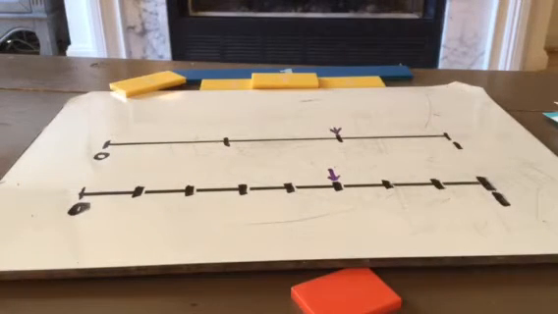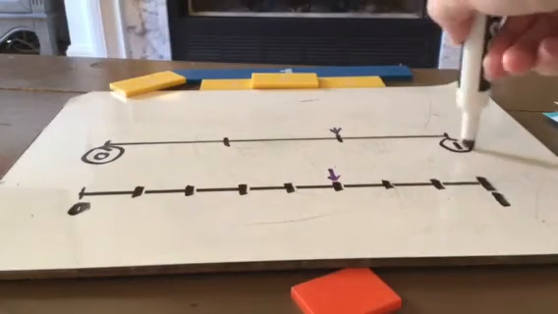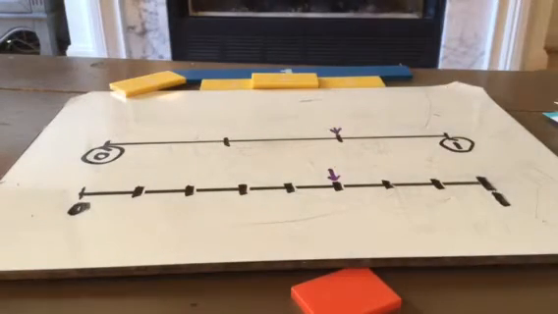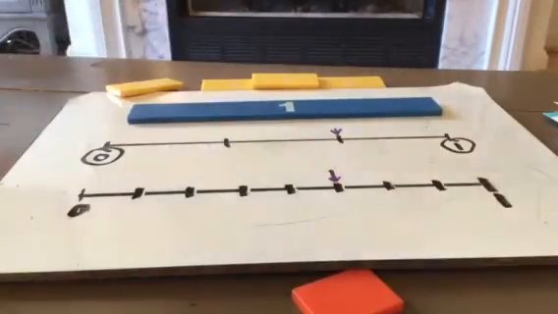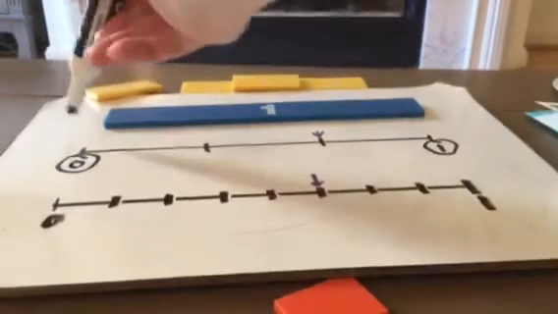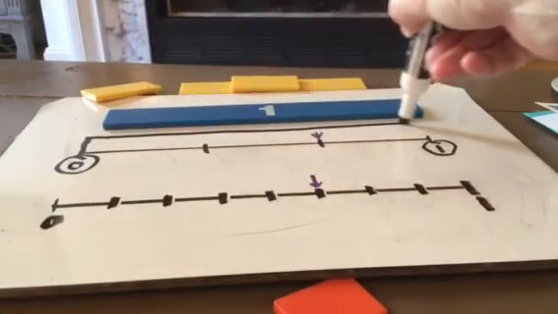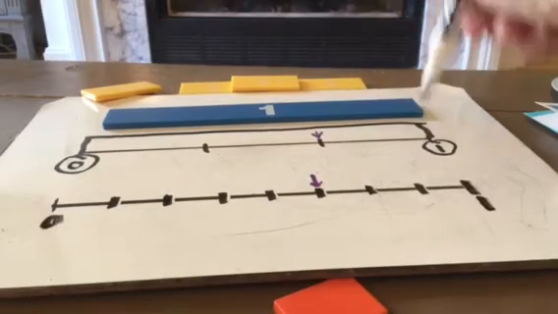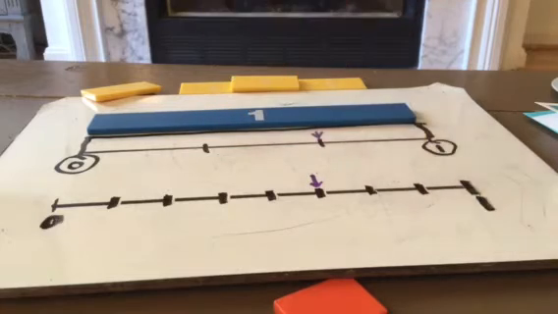Okay, again, I'm gonna look to see where is 0 and where is 1. There they are. So I know that I can make a bar that connects 0 and 1. So we're going to draw our lines up and across to connect 0 and 1 so that we have the nice bar that matches our fraction strips. Okay, who remembers the second thing we need to do?